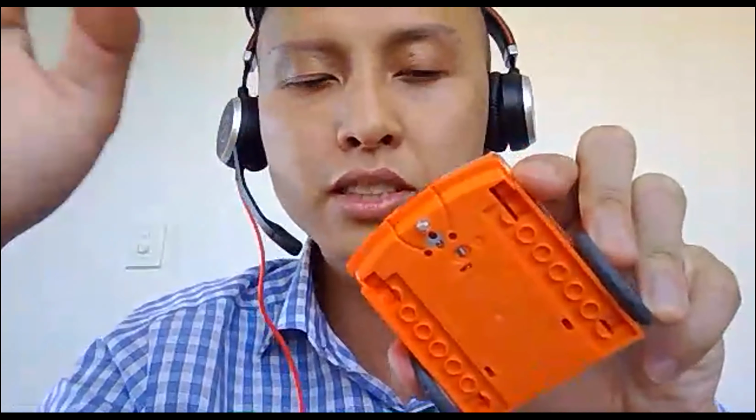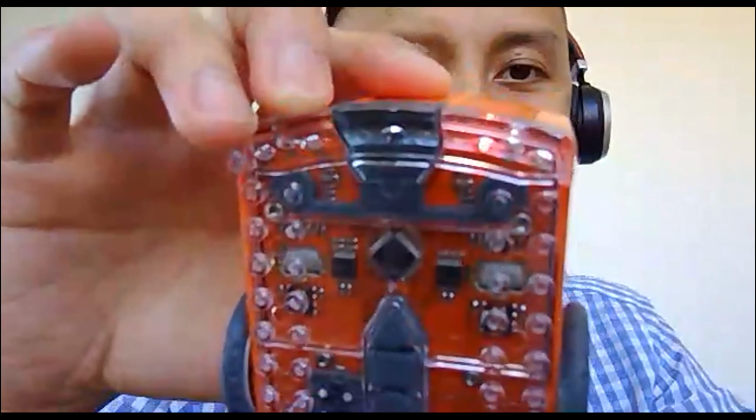Yeah, and it should be mostly working. If you guys put in the batteries correctly, there should be a switch. After you turn on the switch, you should see two lights flashing.